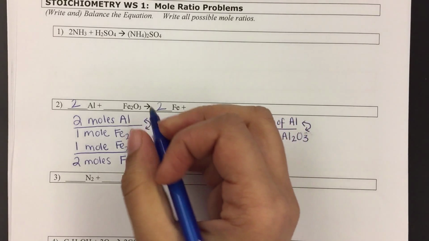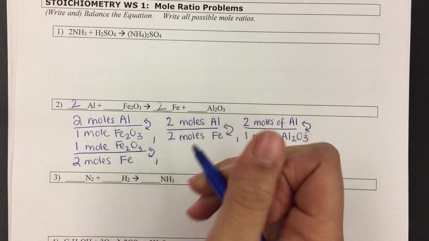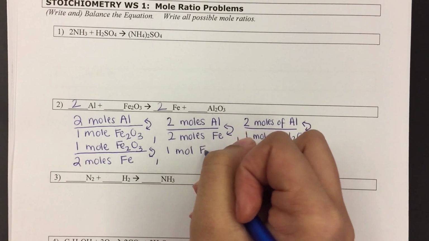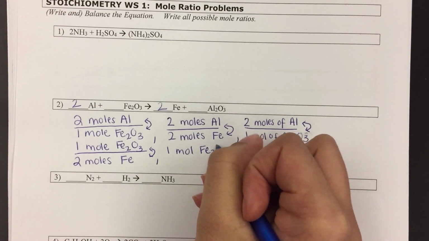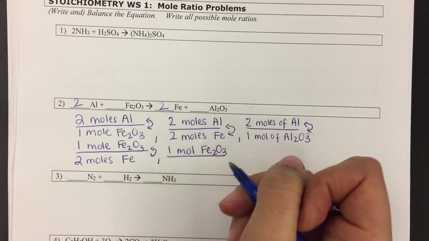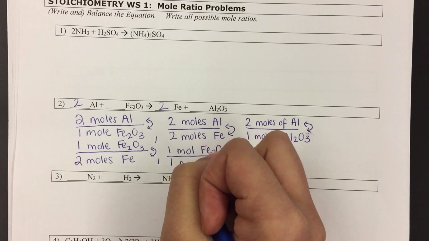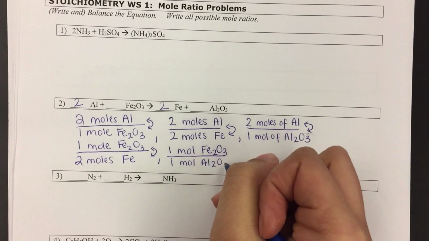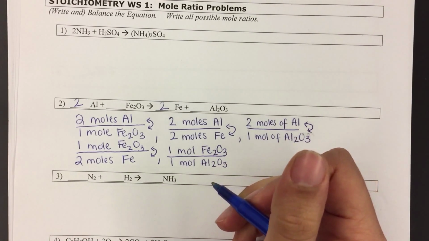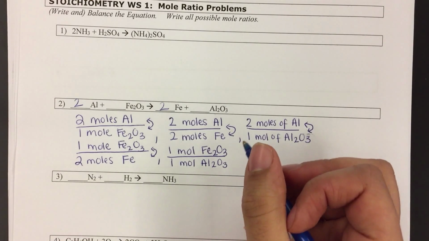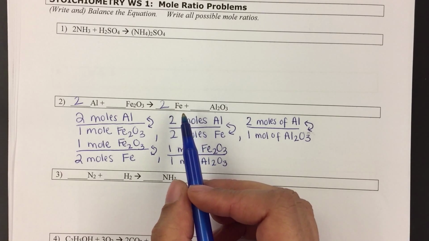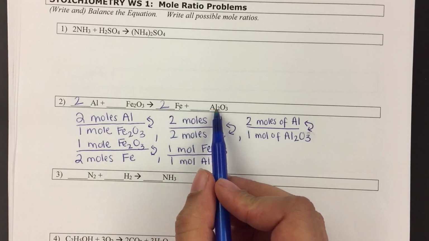Okay. We also need to compare this reactant to the other product. So I have 1 mole of iron 3 oxide compared to 1 mole of aluminum oxide. Now, we're not done because we've compared the reactants to the reactants and the reactants to the products. We lastly have to compare the products to the products.